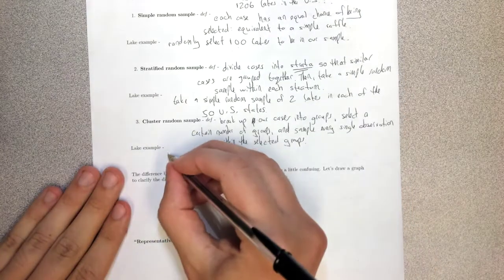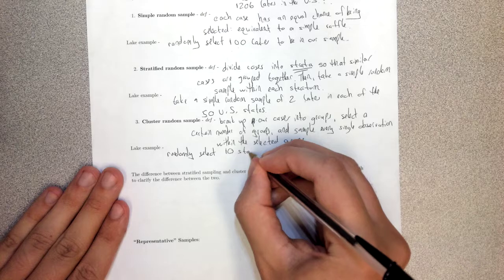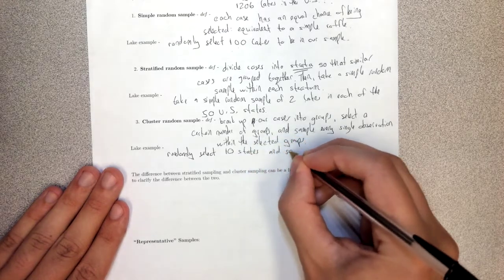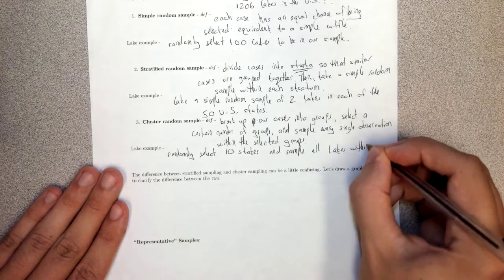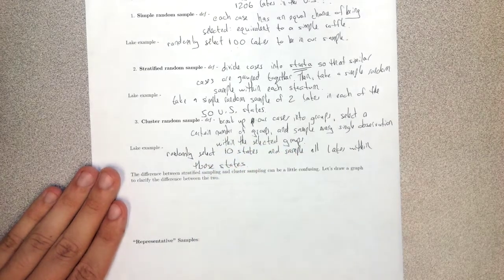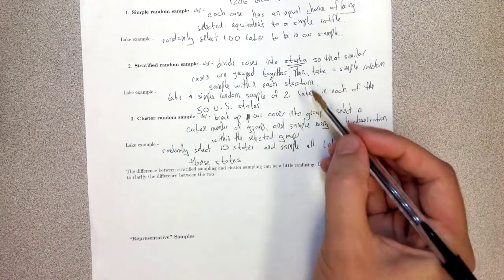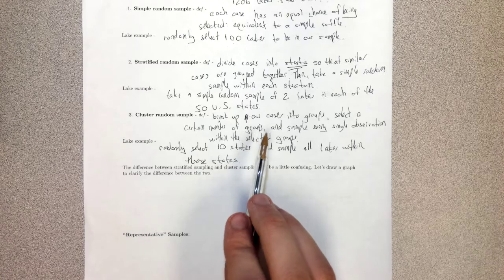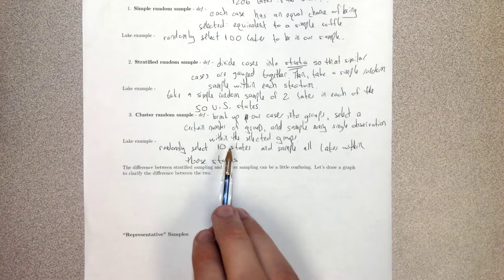So in this lakes example, what we might do is randomly select 10 states and then sample all lakes within those states. It's kind of like the opposite, right? With stratified, we're guaranteed to get 2 lakes from each state. With cluster, we're excluding the great majority of states, but within each state that we're actually sampling, we're getting every single lake from that state.